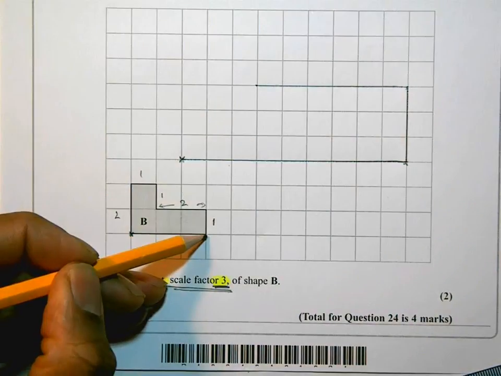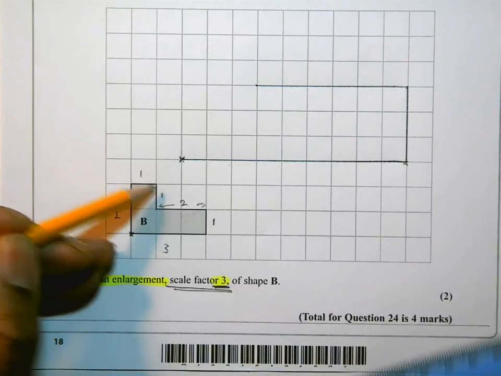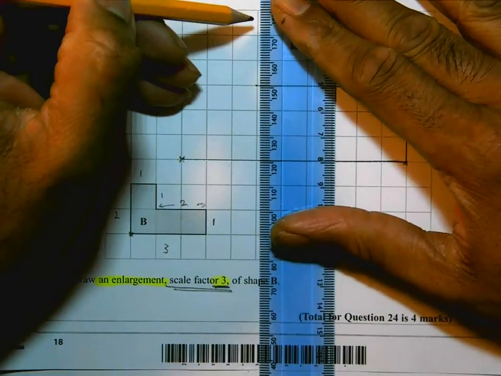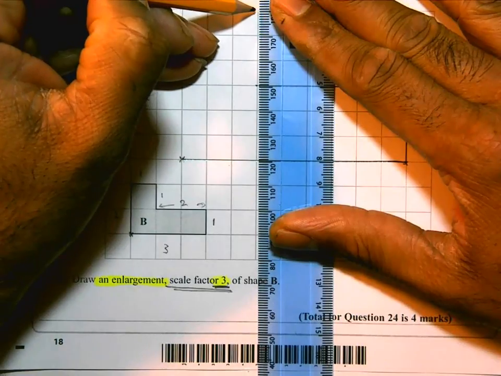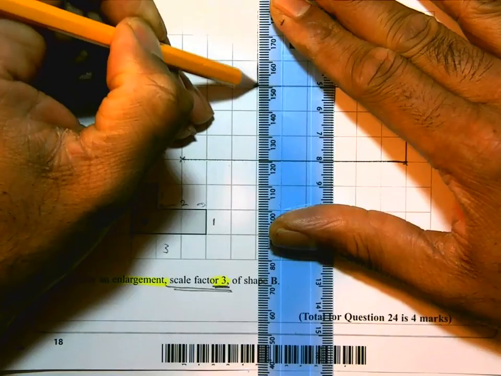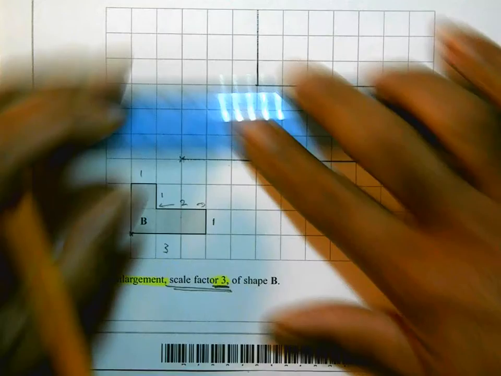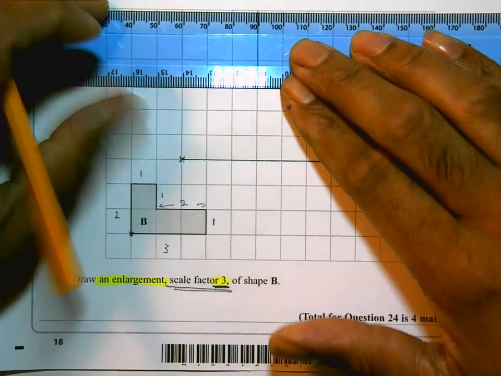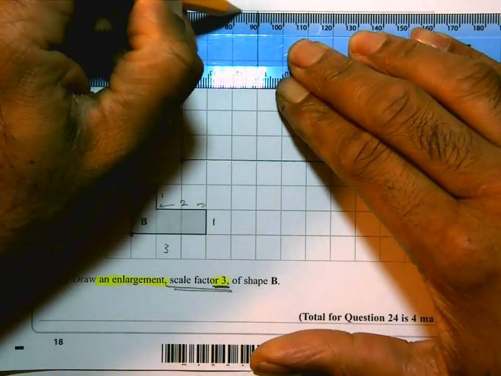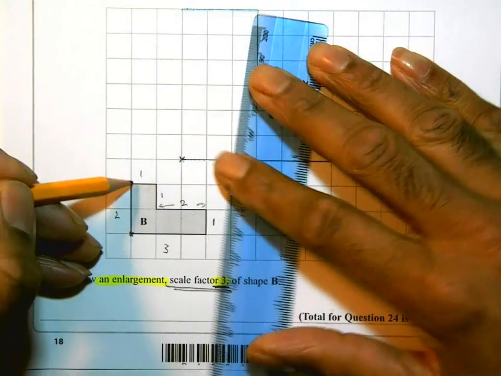Now I need to go up 3 more. Across that way, 3 more. That's 1, so 1 times 3 is 3, and then down, back to the start.